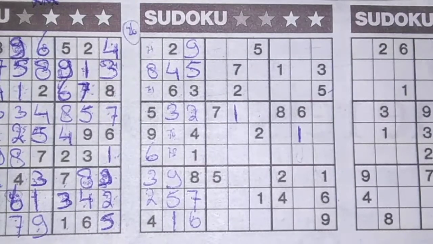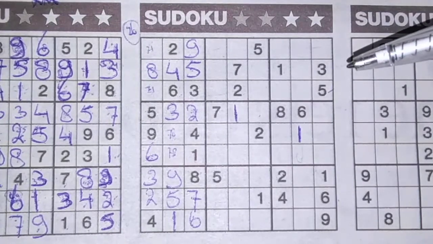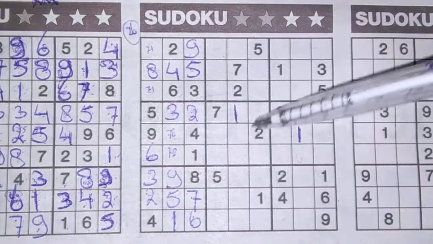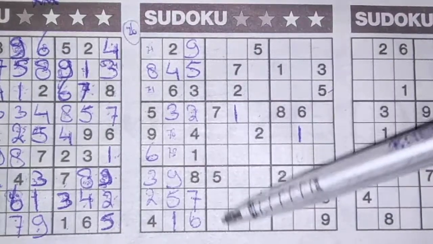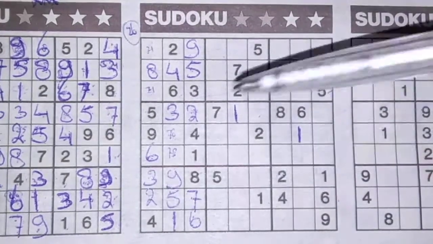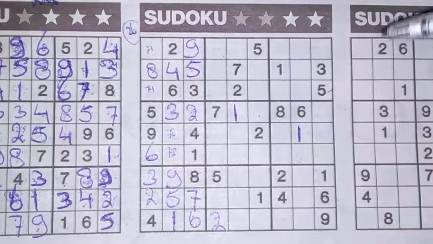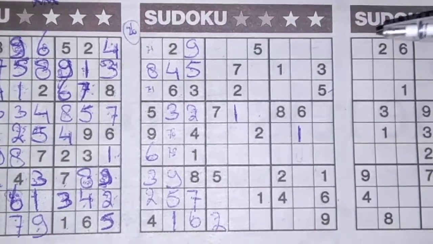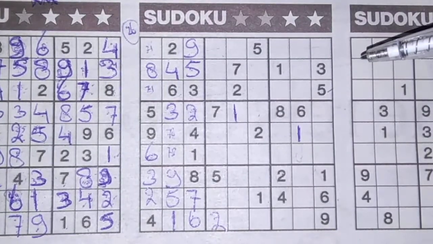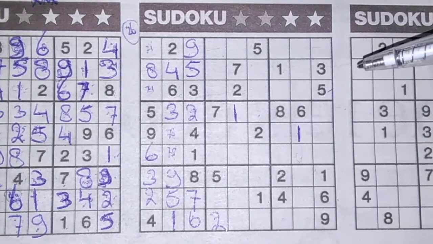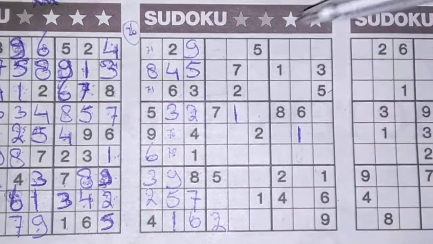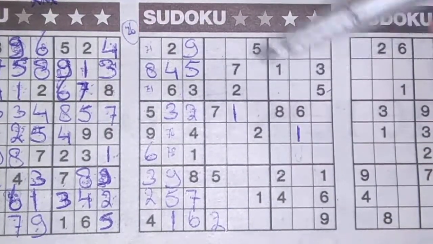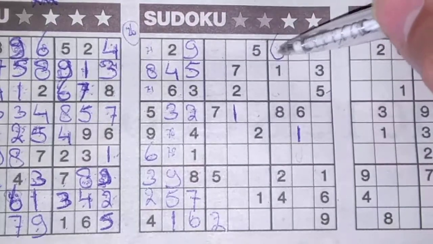So now 2 in this column, 2 in the middle column. So in the column next, the only 2 places for the 2 are here or there. We see here 2, no 2 there. 2 should be here. 6 in this column, 6 in the column next. So in that column, the only 2 places for the 6 are here or there. We see here 6, no 6 there. 6 should be here.